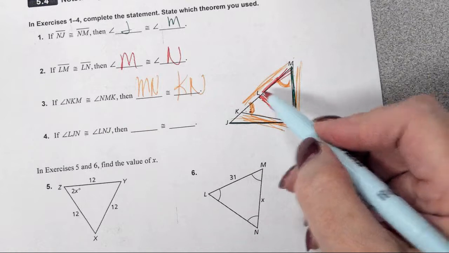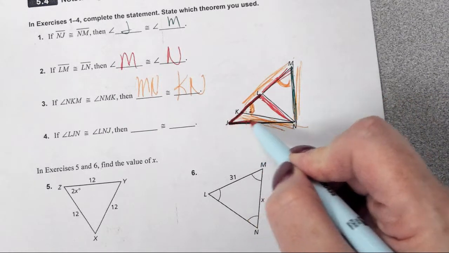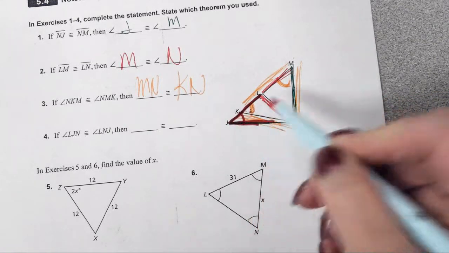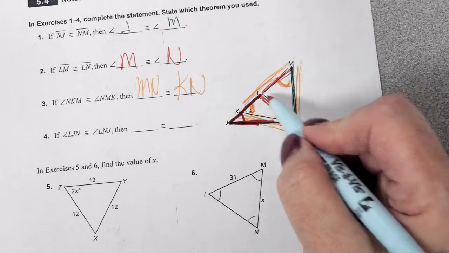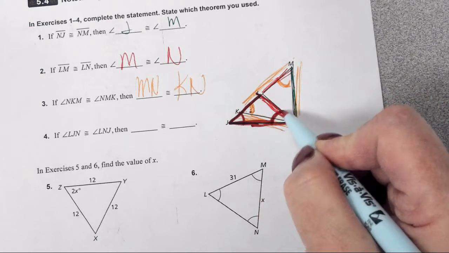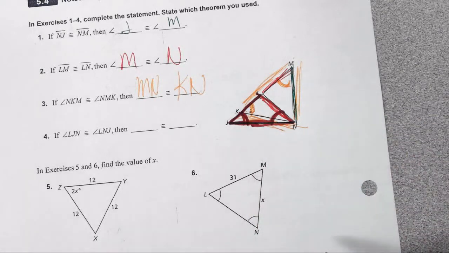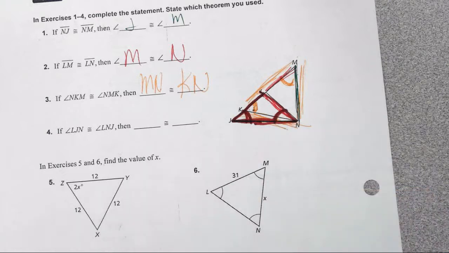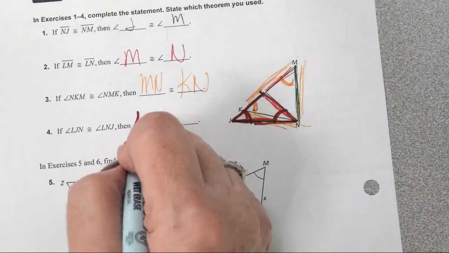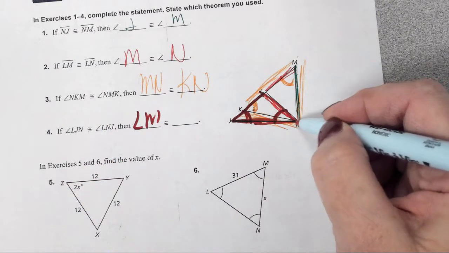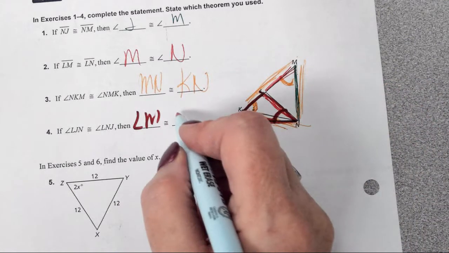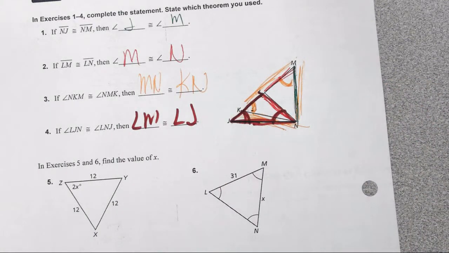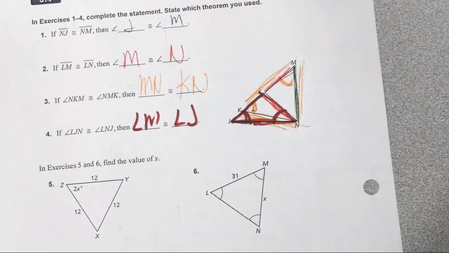If angle LJN, this angle, is congruent to angle LNJ, this angle, now we're just focusing on that triangle, and across from angle J is LM, and across from angle N is LJ. So those are the two congruent sides. Okay, math. We can do some math with them too.